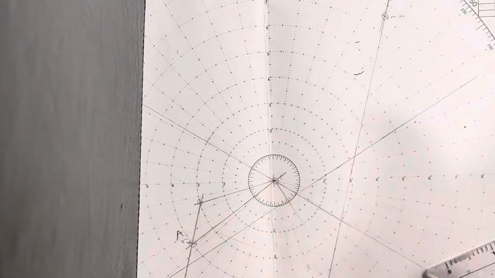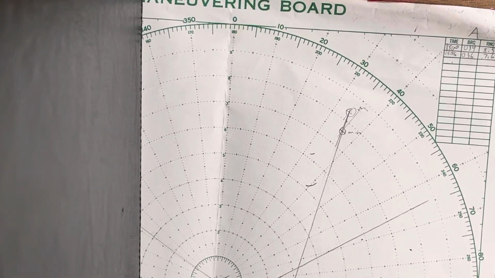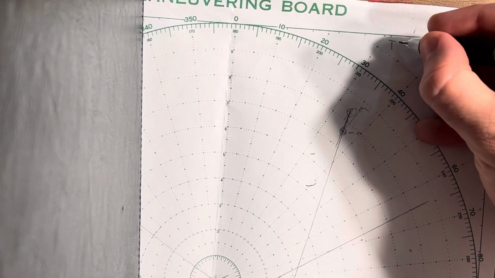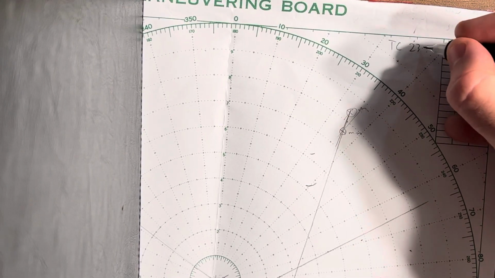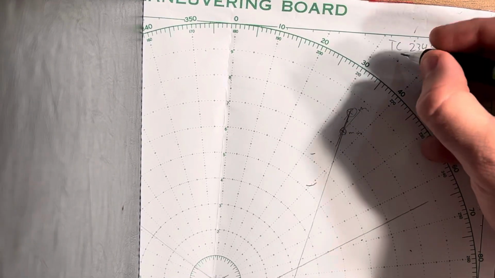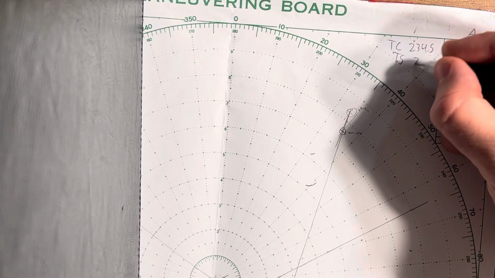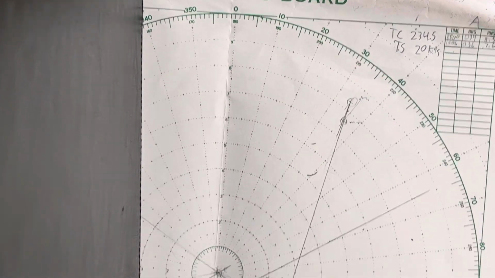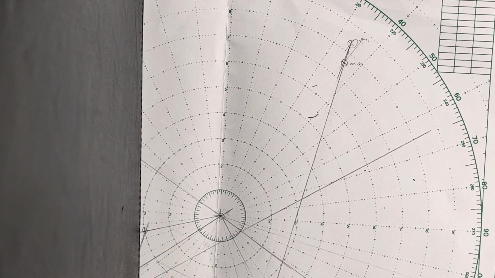So now, if you had a separate sheet of paper, you'd write this down there, but I'm just going to write it on the page. We have a true course of 234.5 and a true speed of 20 knots. That is the actual thing that contact A is doing.